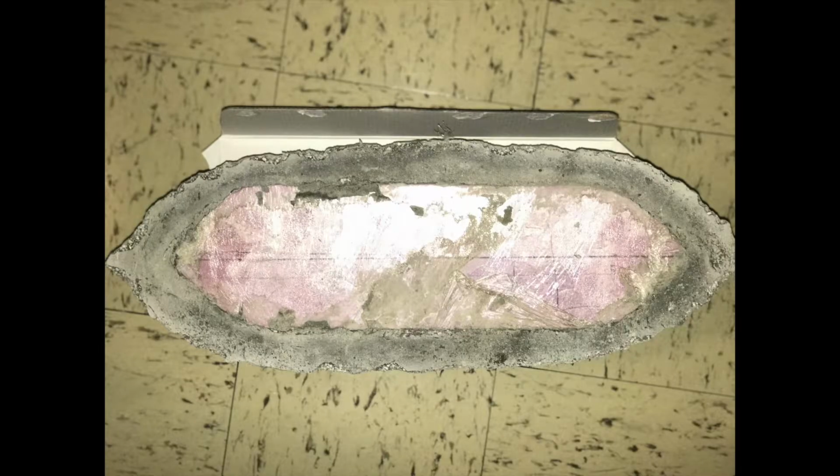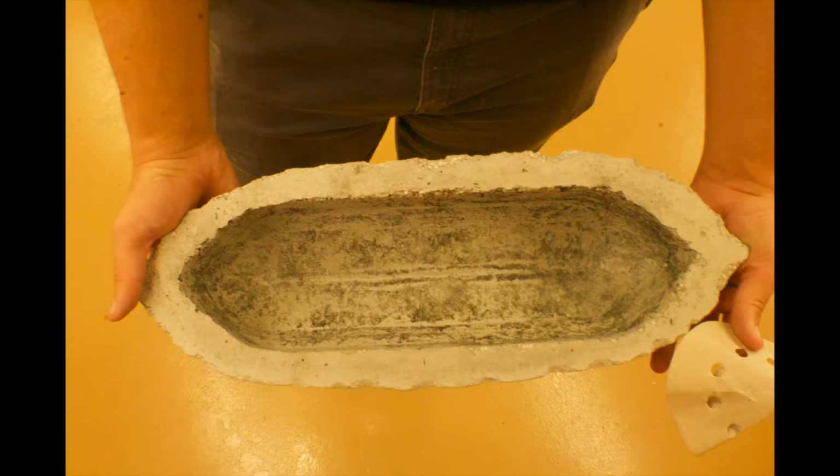After 2 weeks, the concrete had fully set and all the water had evaporated. We removed the mold from the canoe. We then set out to improve what we had created.